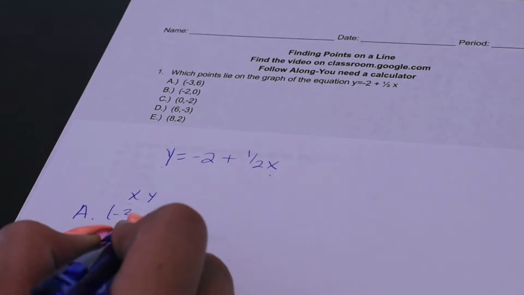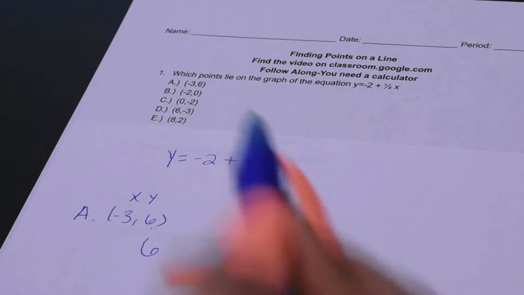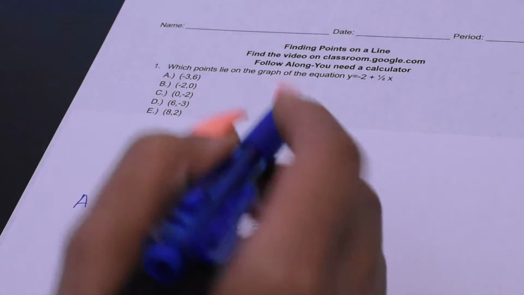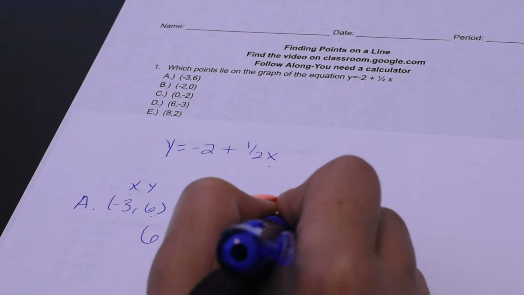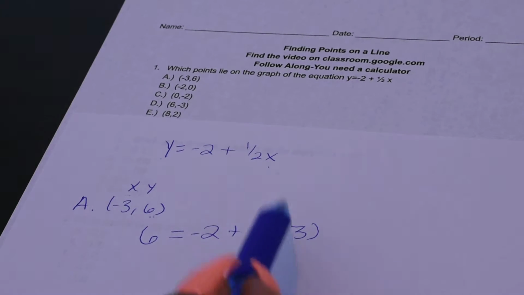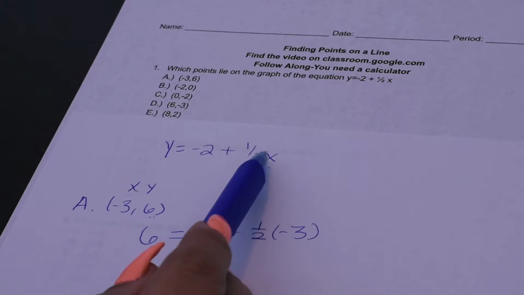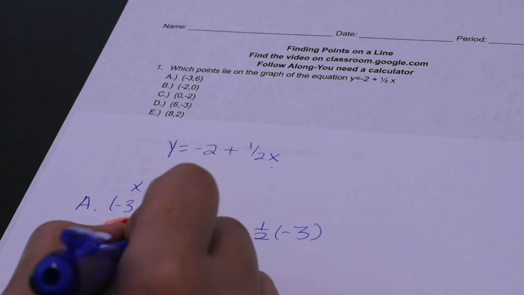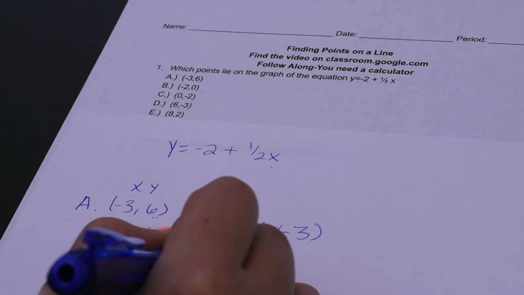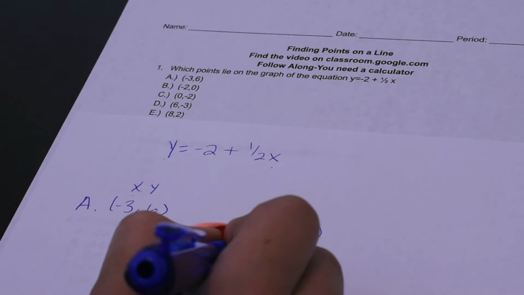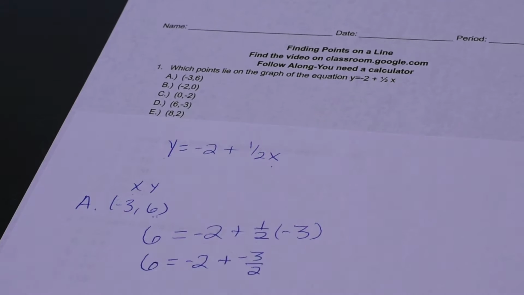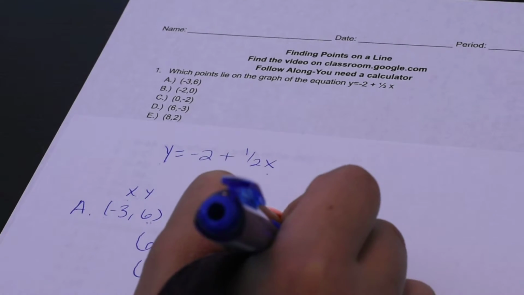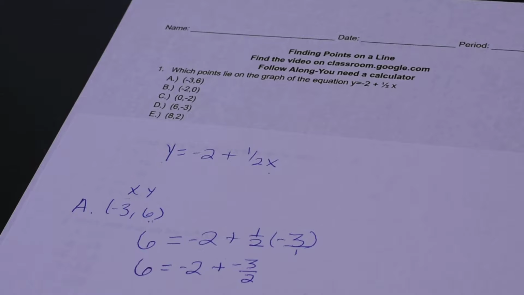So y for A is 6. I'll write 6 equals negative 2 plus 1/2, and x is negative 3. I'm going to put that in parentheses because it's reminding me to multiply. So 1/2 times negative 3 is negative 3 over 2, because you would put that over 1 and multiply straight across.